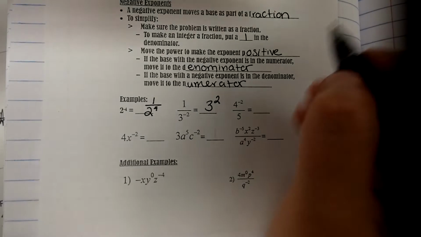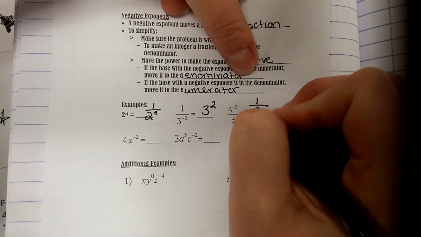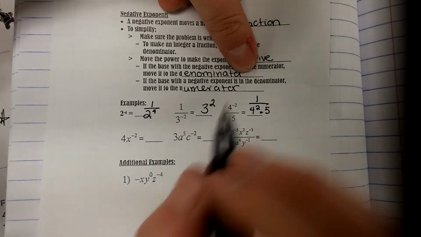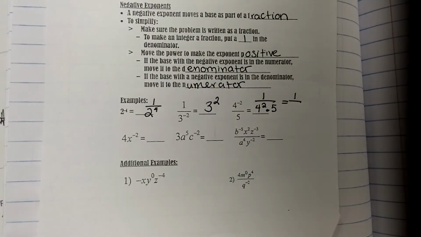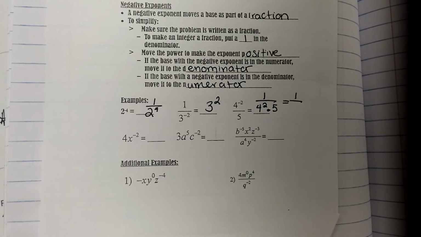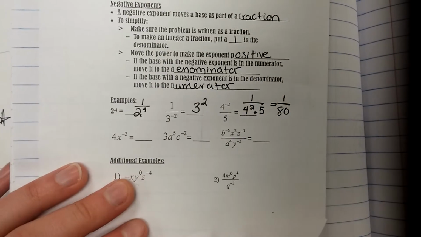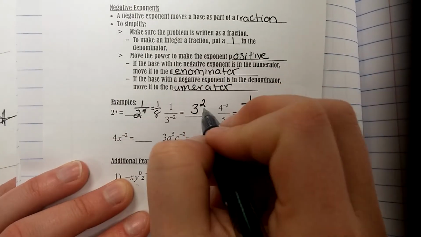When we move it, we leave a 1 in the numerator, and I have 4 to the 2nd times 5. If I would like to simplify that all the way out, that would be 1 over 16 times 5, and 16 times 5 gives us 80. So this simplified out would be 1 over 80. This one simplified all the way out would be 1 over 8, and this one would be 9.